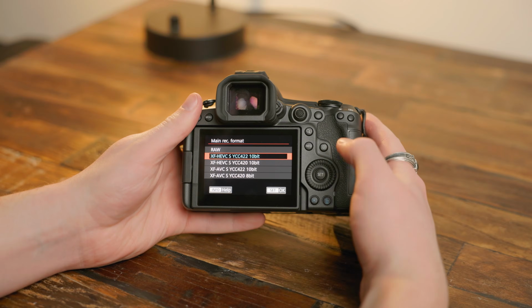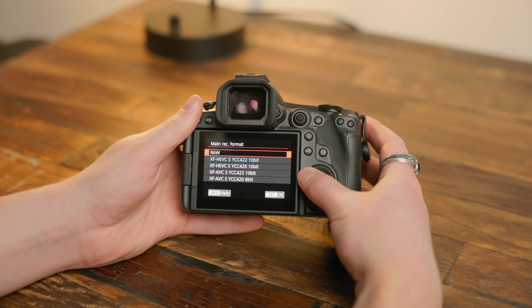The first thing we need to talk about is the recording format. So you're gonna make sure your camera is in video mode. If you're in photo mode, you won't get these options. And you're gonna go to the first page of the red menu. The first thing we're gonna do is go into the main recording format.